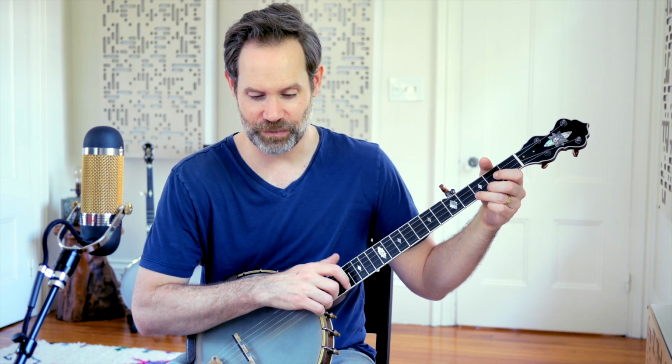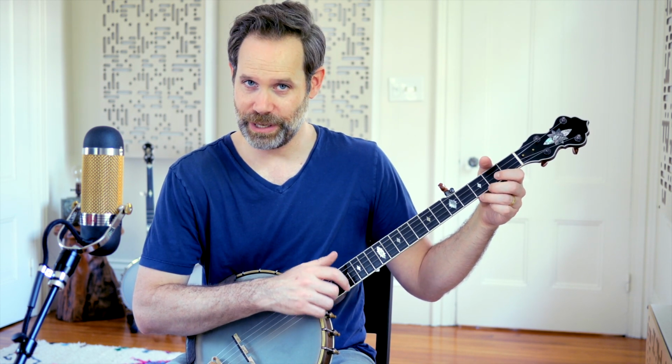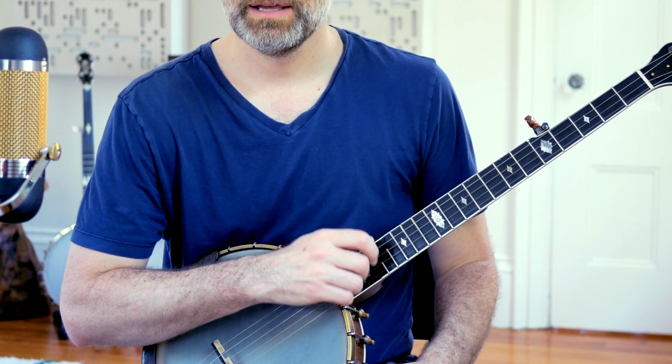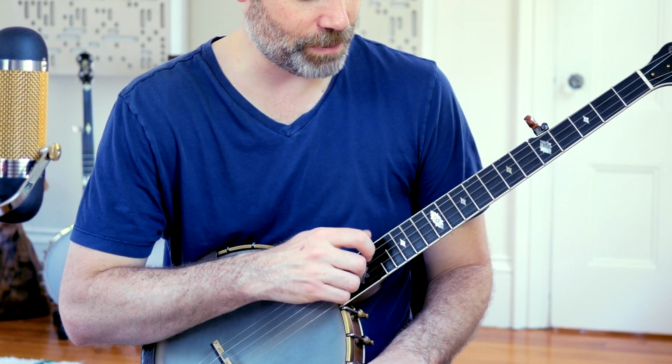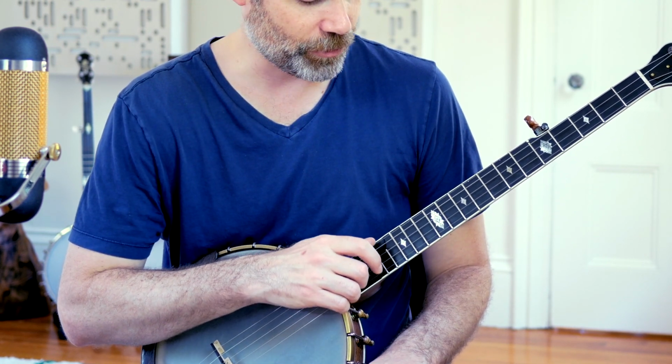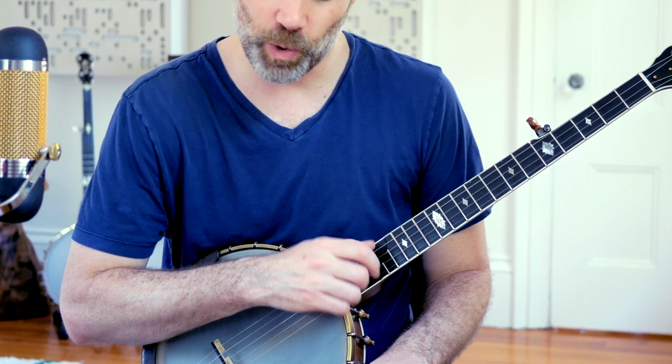Now there's some simpler ways to do this too. Check this out. If I am not comfortable doing an alternate string pull-off like this, I can do a double thumbing pattern. Let me slow it down for you beginners. This is a double thumbing pattern on strings 3 and 1.